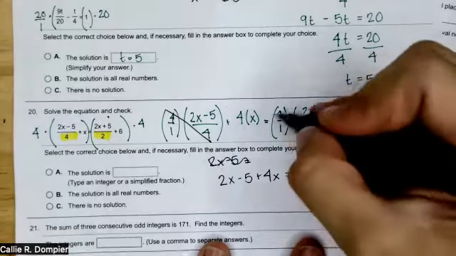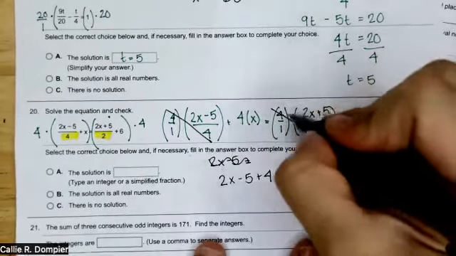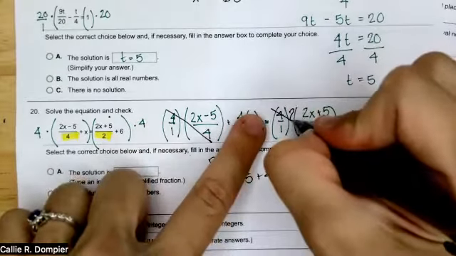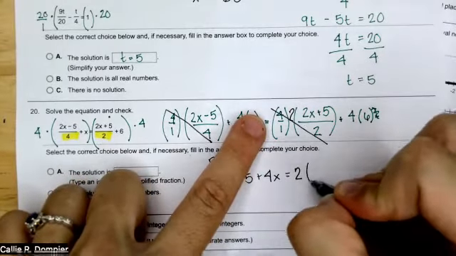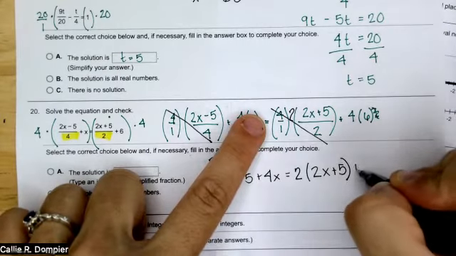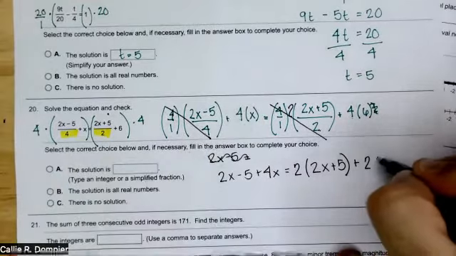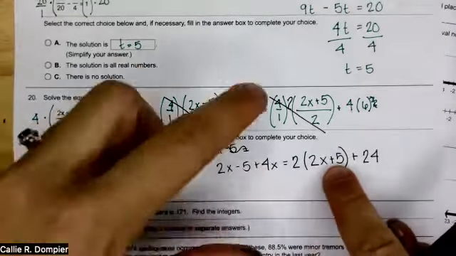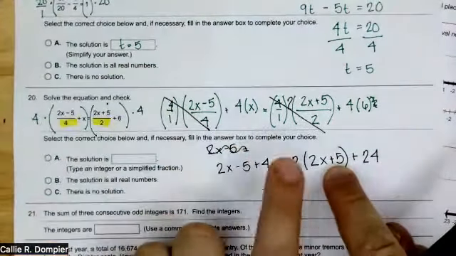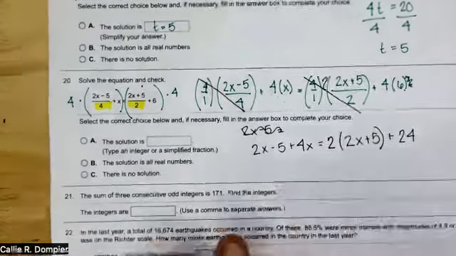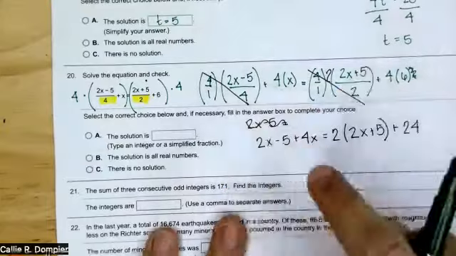4 divided by 2 becomes 2. So that becomes a 1 on top, right? This becomes a 2 on top. So now I'm just saying equals 2 times 2x plus 5 plus 4 times 6 is 24. So that's in parentheses. 4 divided by 2 is 2, so I'm multiplying it by 2. Don't worry, you will not have to do that in the exam. But this is good practice.